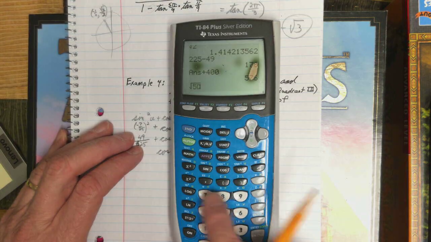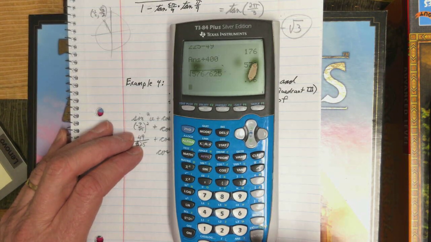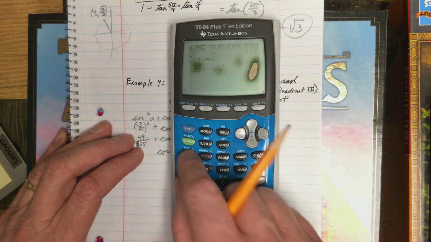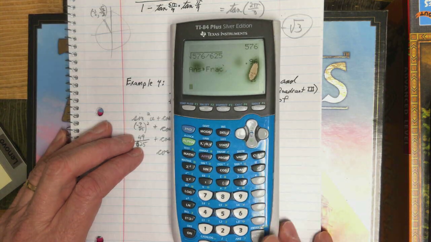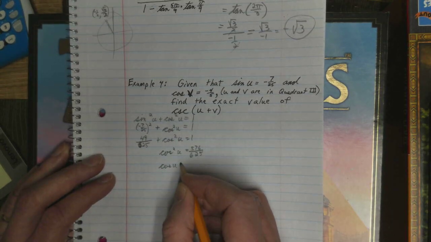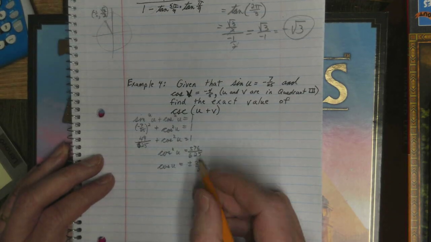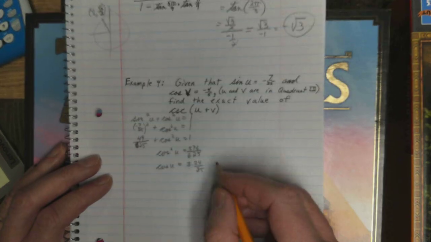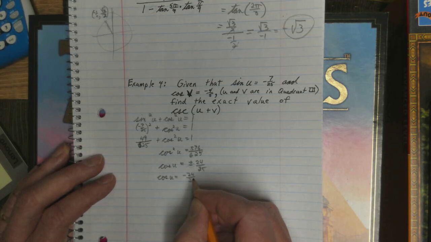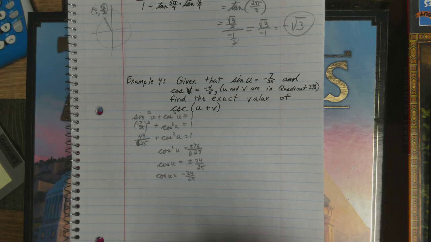of 576 over 625 is equal to 0.96, and that happens to be 24 over 25. And if you don't believe me, I'll change it to a fraction for you. See, 24 25ths. So cosine of u equals plus or minus 24 25ths, but since we're in quadrant 3, we're going to choose the negative. Cosine of u is negative 24 25ths. And like I said, you could have done the triangle, just made a right triangle. It might have even been a little easier.